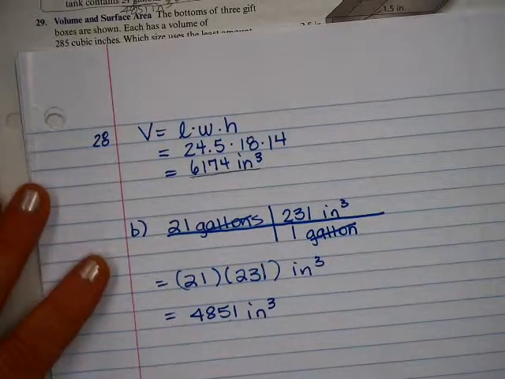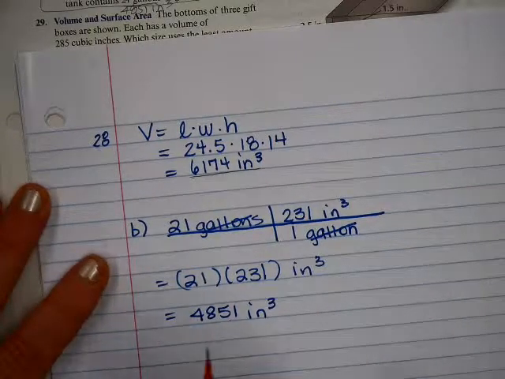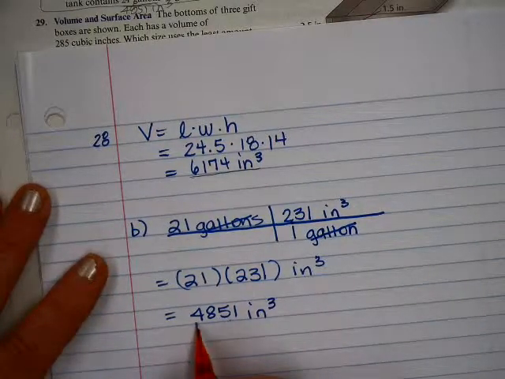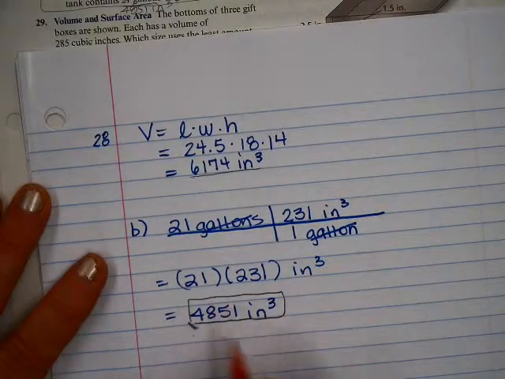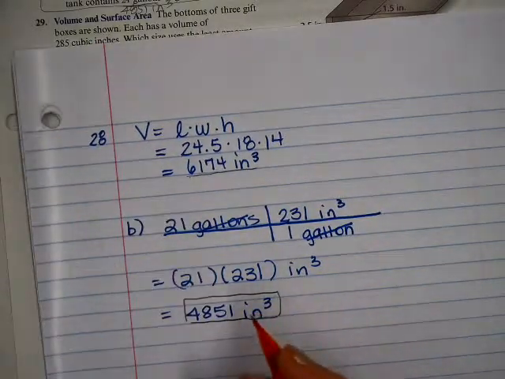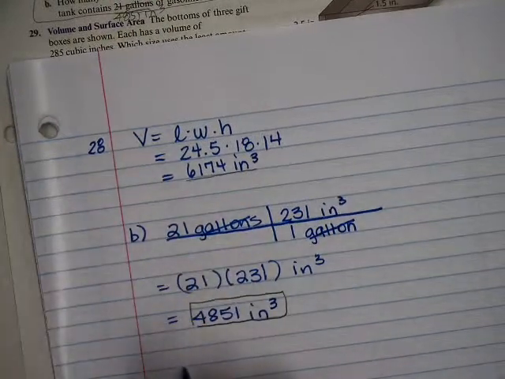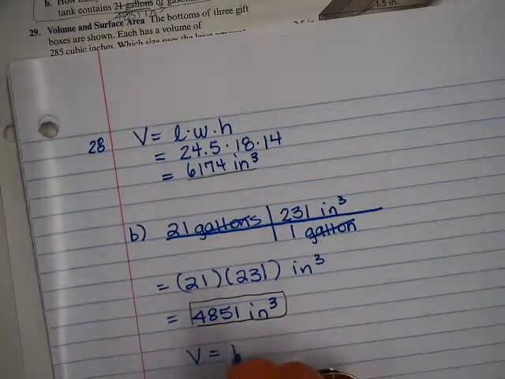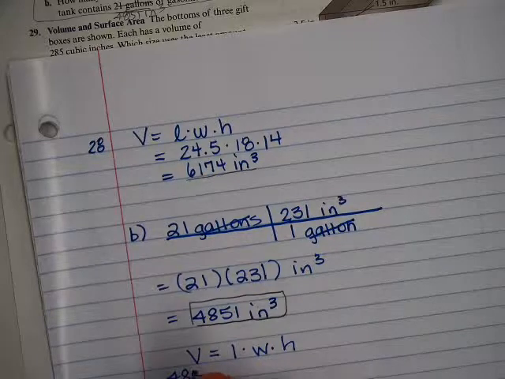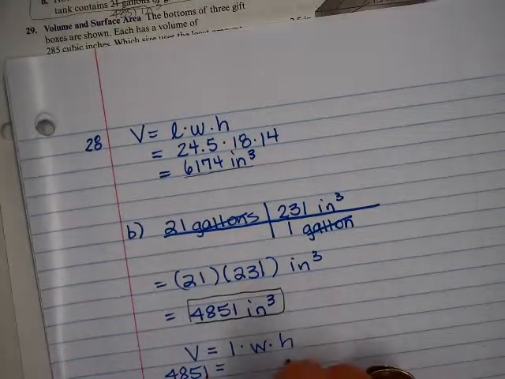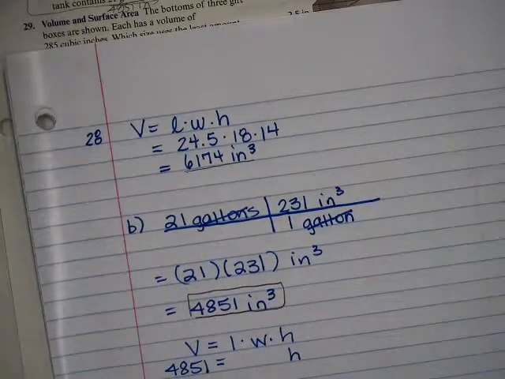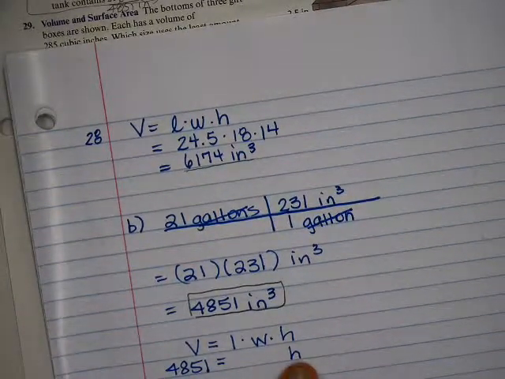Alright, well let's think about this. My volume of the gallons, this is the volume of gasoline that I've got in there. So my volume is equal to length times width times height, and I have 4,851 cubic inches. The question is, how high is it inside of there?